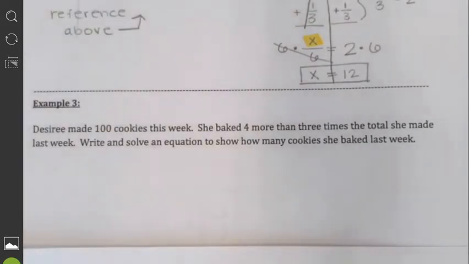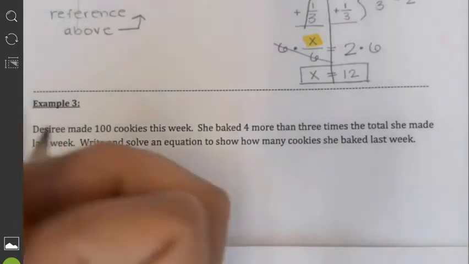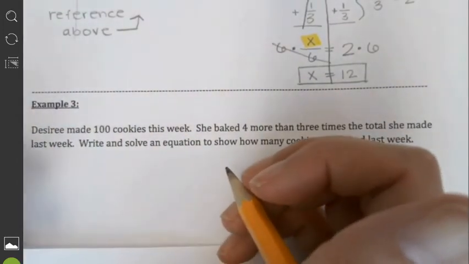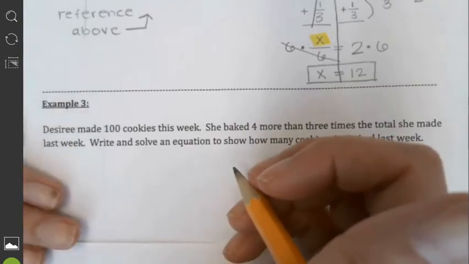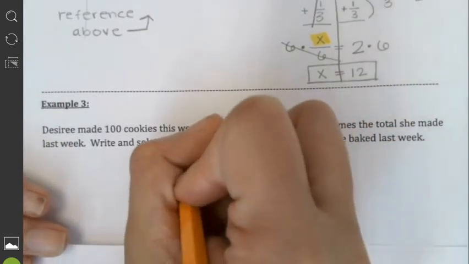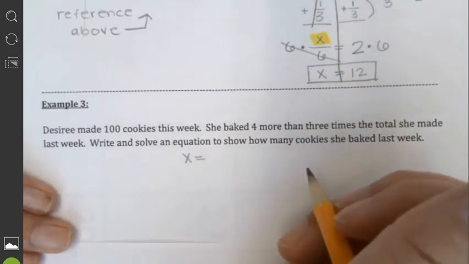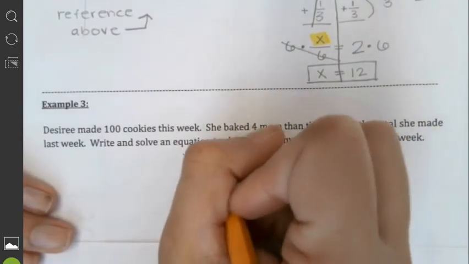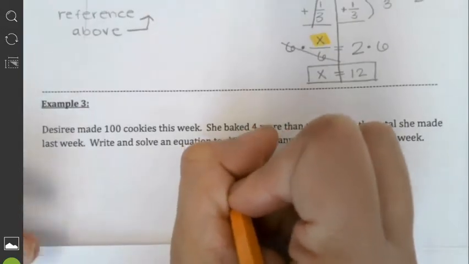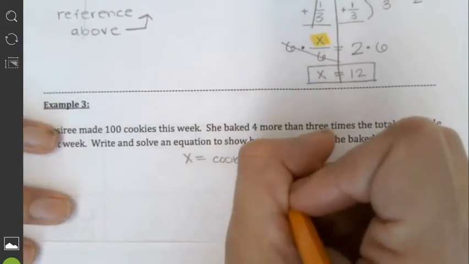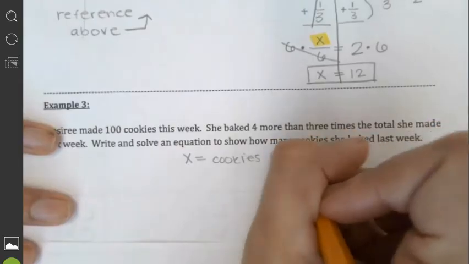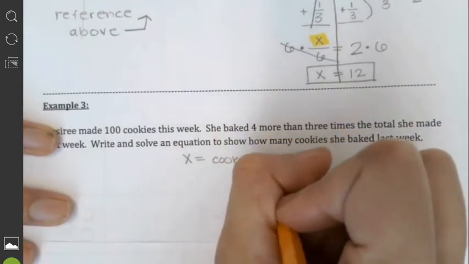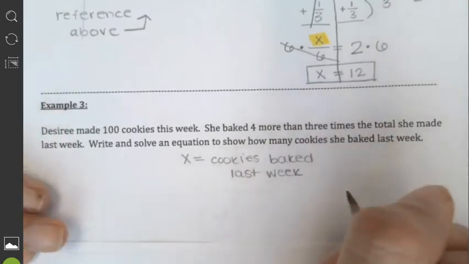Last example. Desiree made 100 cookies this week. She baked 4 more than 3 times the total she made last week. Write and solve an equation to show how many cookies she baked last week. So I've taught you all that the first thing that you should do is write what your variable is going to be and what it represents. So I like to use x, and my variable x is representing cookies baked last week. That's my unknown in this problem.